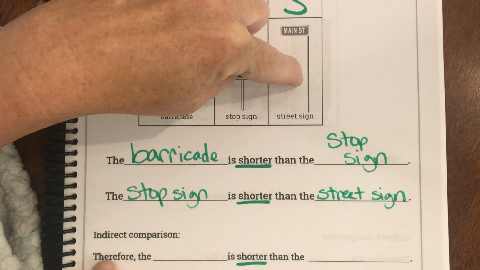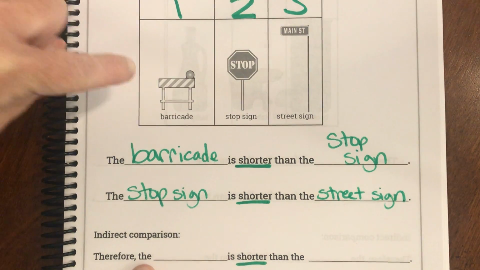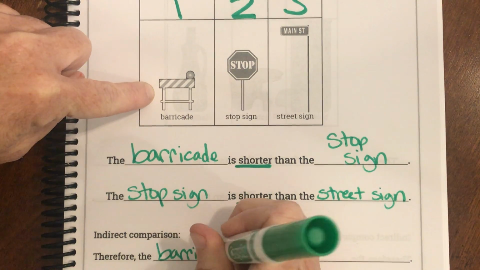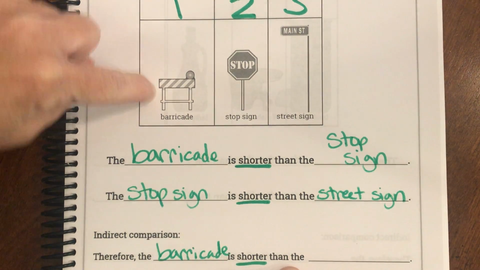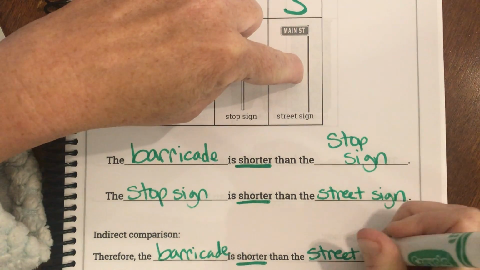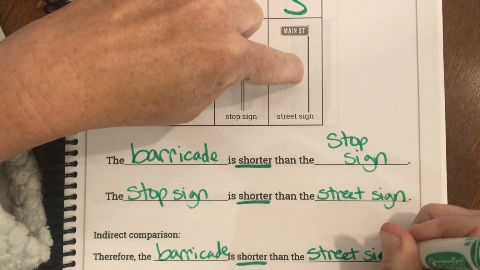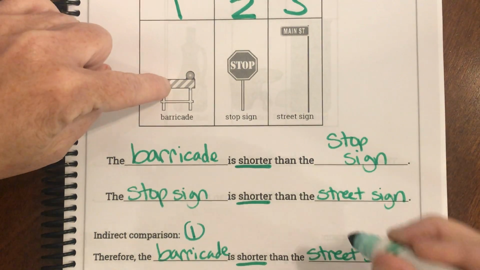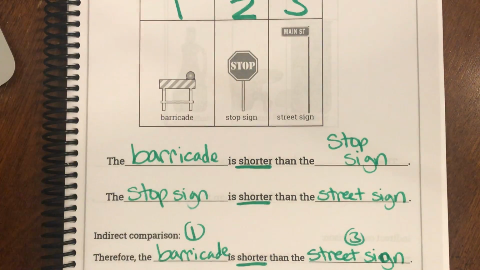Okay, therefore the barricade is shorter than the street sign. And that one might confuse you the most, the way you compare the first one to the third object.